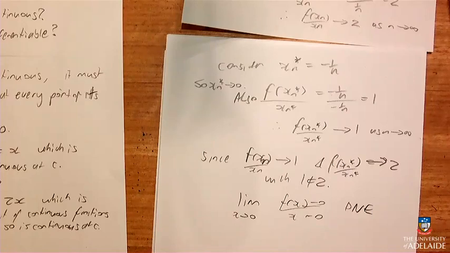So why doesn't the theorem of limit work here, because you've got f of xn divided by xn, and that goes to 1? The theorem says to take f of xn and it goes to a sequence.